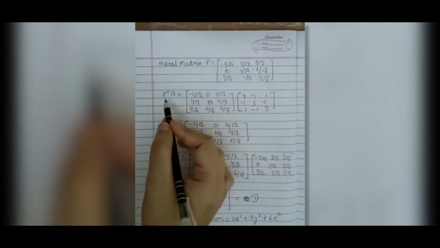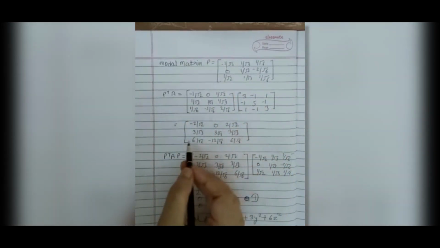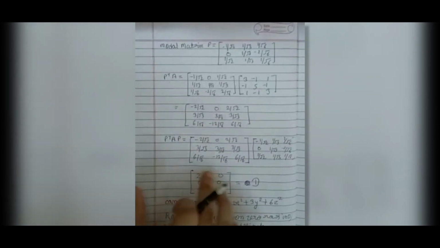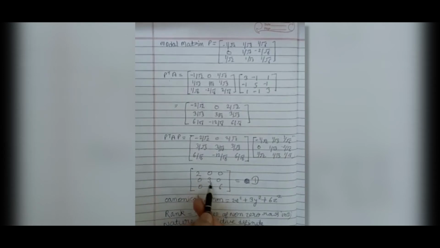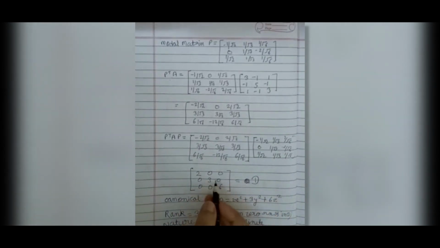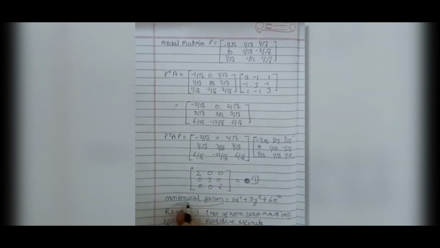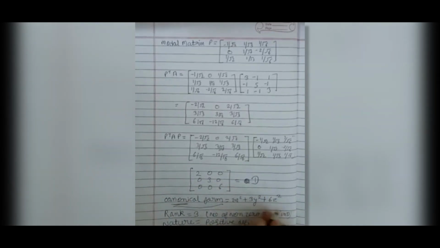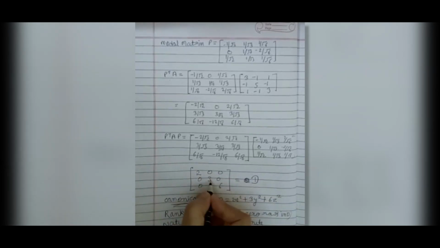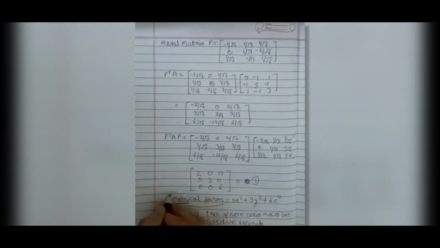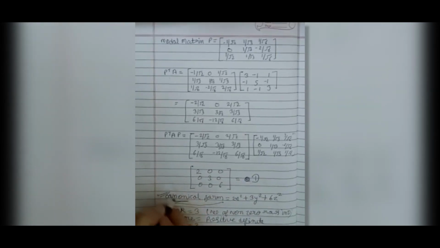Okay. Now find P transpose into A. Find P transpose A into P. You will get this diagonal matrix with diagonal elements as the eigenvalues of the matrix A, that is 2, 3 and 6. Now it's very easy. Just reduce this into a quadratic form, and that will be called the canonical form. If we write it in the form of a normal quadratic equation, what will we write? 2x square plus 3y square plus 6z square. So this is your canonical form. Keep this in mind.